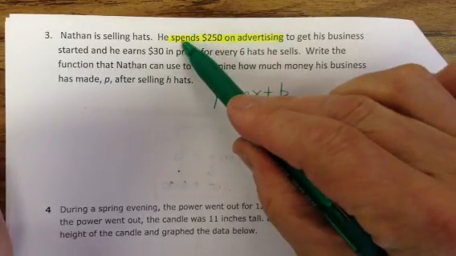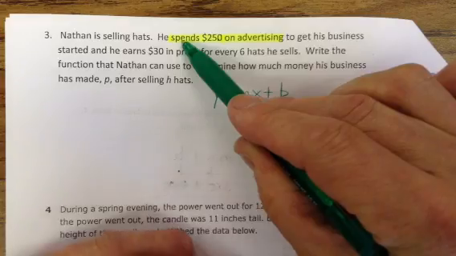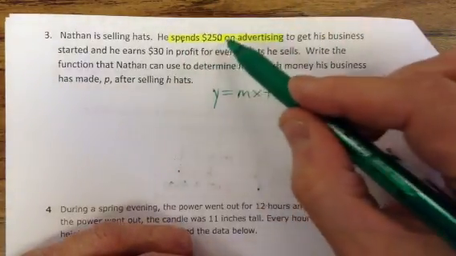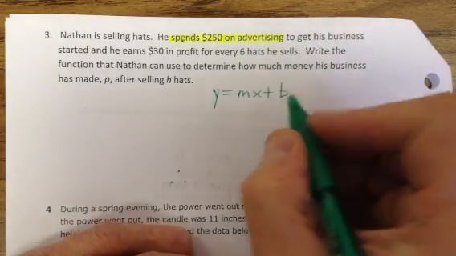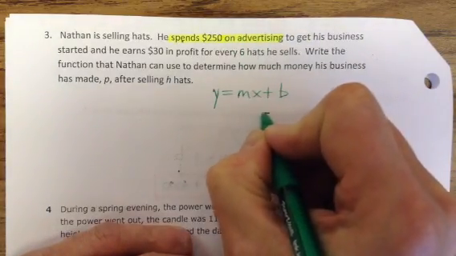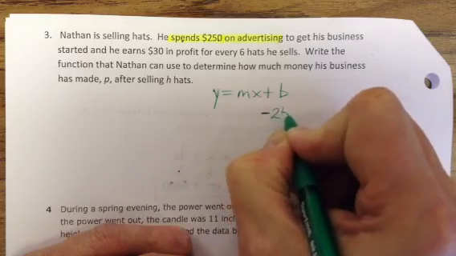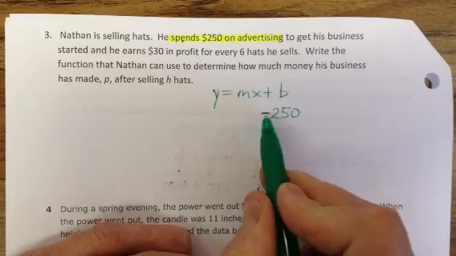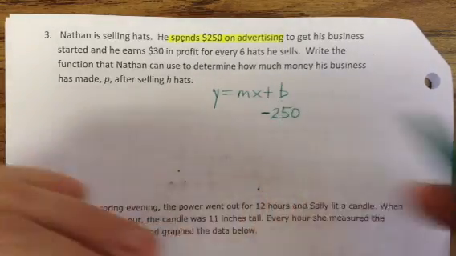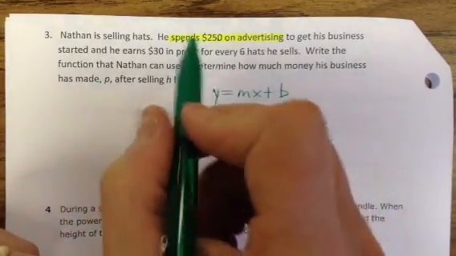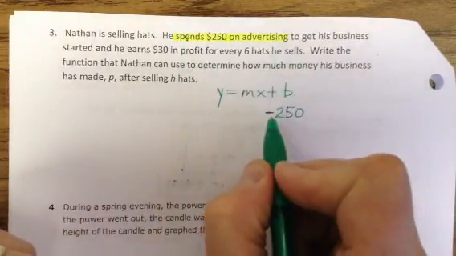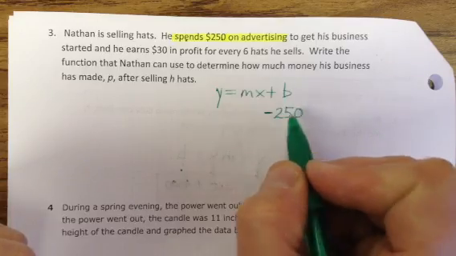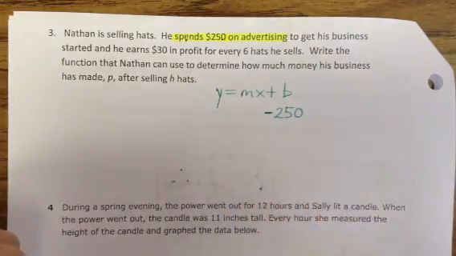Now remember, I highlighted spends as well. So that means that he's already in the hole $250. He no longer has $250 in his pocket. So I'm going to put a minus 250 because he has to sell some hats in order to make up this deficit so that he can make a profit. So it's important to realize that spending money means you're subtracting it as your initial value, or you're using a negative value as your initial value.